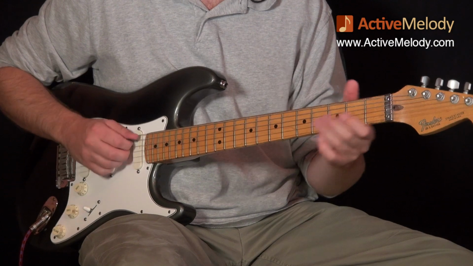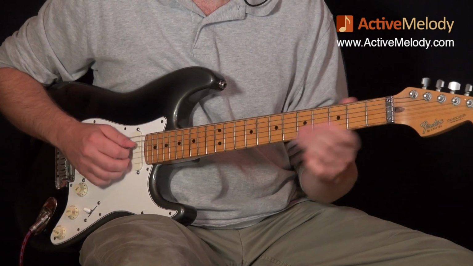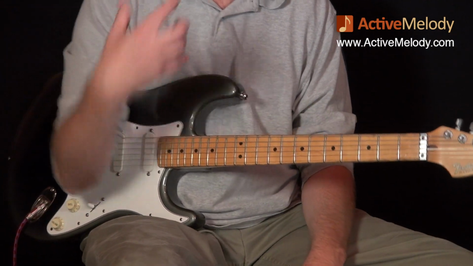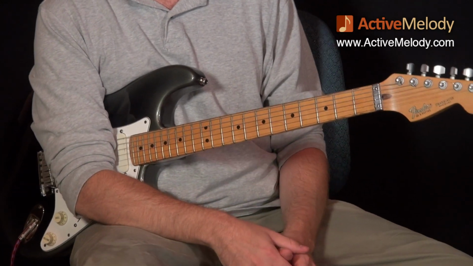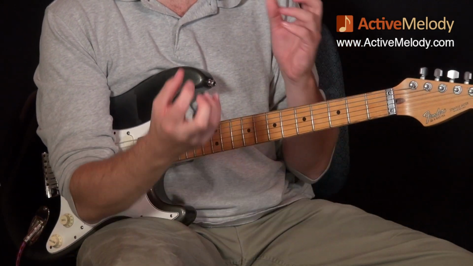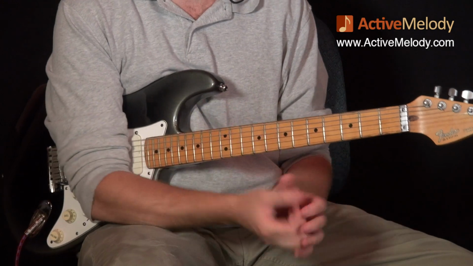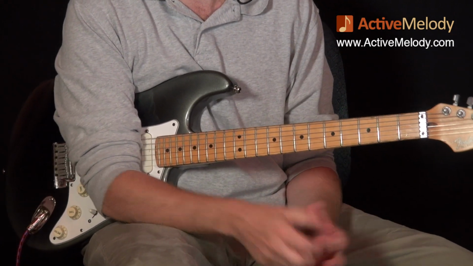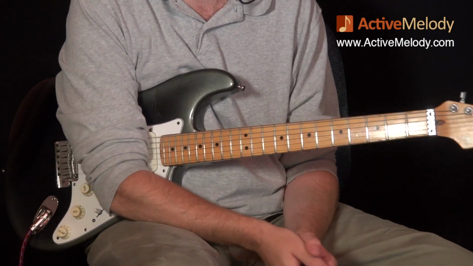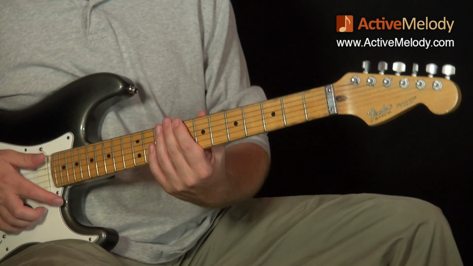See how you can take those licks and use them over and over again. So anyway, have fun with this one. You can just use these licks as words. Think of them that way, and it's up to you to put them together and make a sentence. Alright, so let's take a look at this first lick.